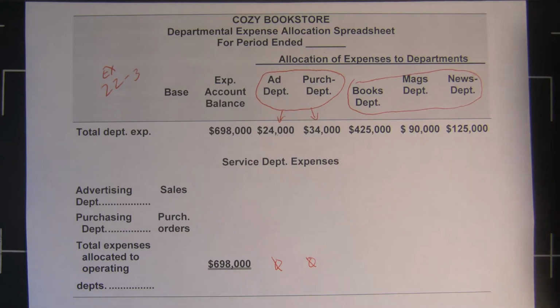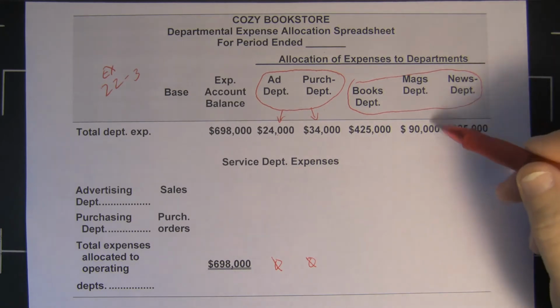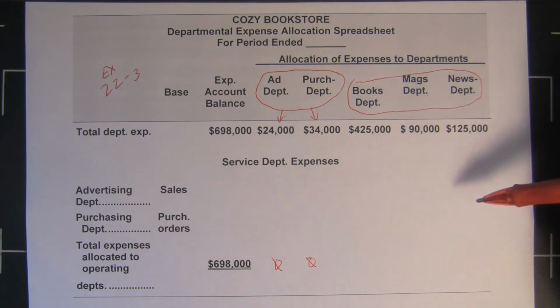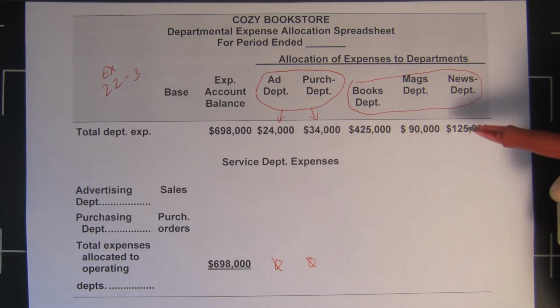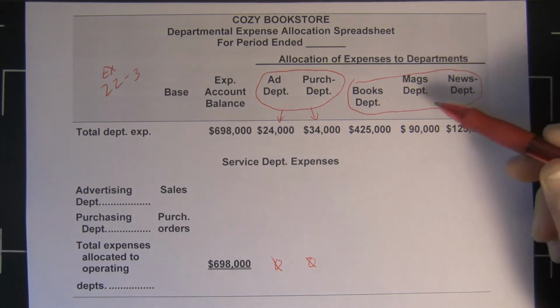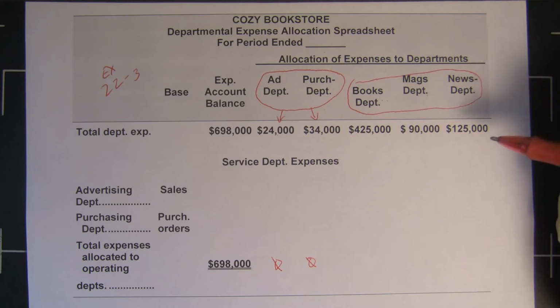So we're going to look at the total sales for all three departments and decide what portion of it is the newspapers, what portion is the magazines, what portion is the books. And that's how we're going to allocate the advertising costs. With the purchasing department, we're going to look at how many purchase orders are from the newspaper department, the magazine department, and the book department, and we'll allocate those accordingly.